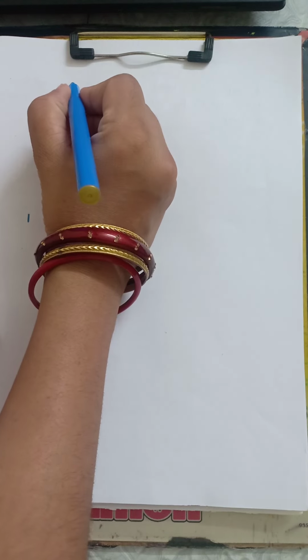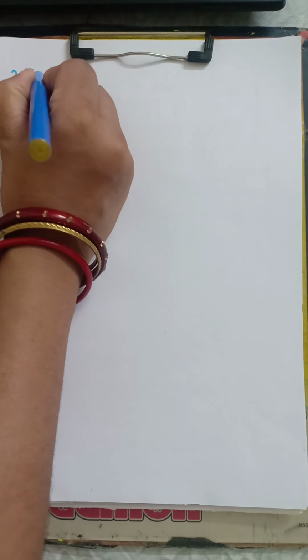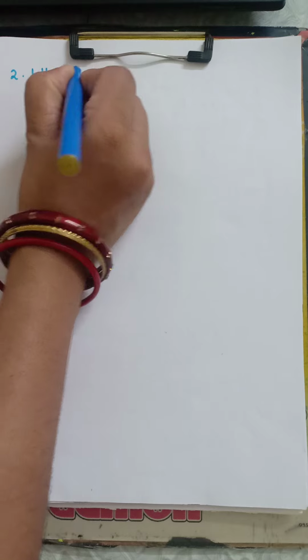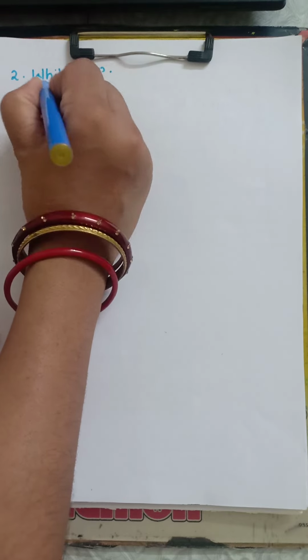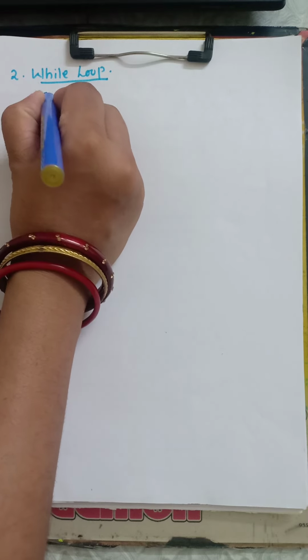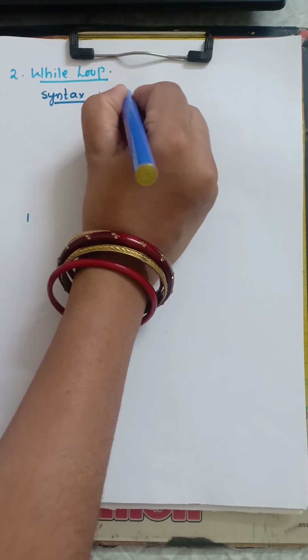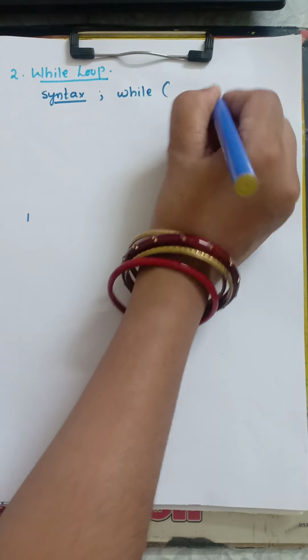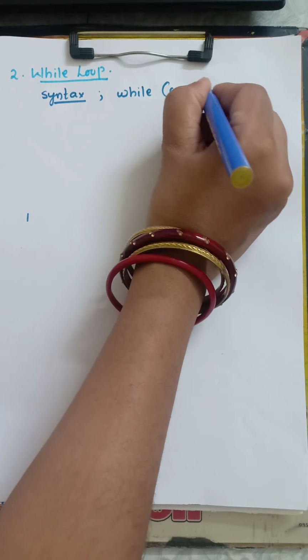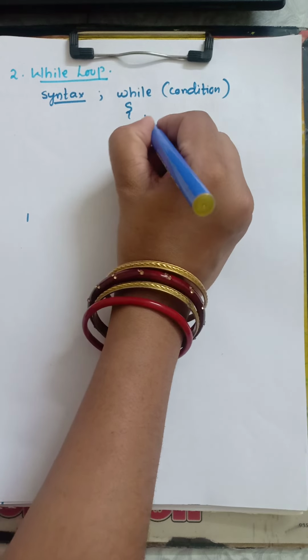Okay, hello everyone. Our for loop is already finished, so today we'll start the second loop, that is the while loop. Now we write the syntax for the while loop. Here we also use the condition. While, then within brackets here we write the condition, then there is a curly bracket, then here is the body of the loop.